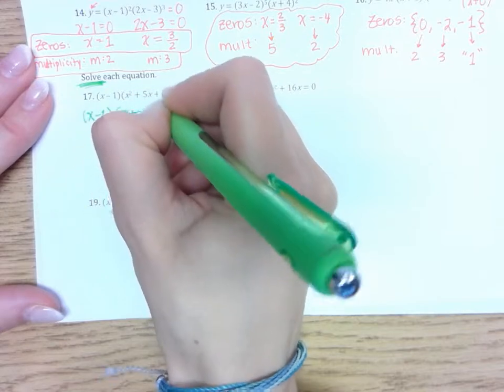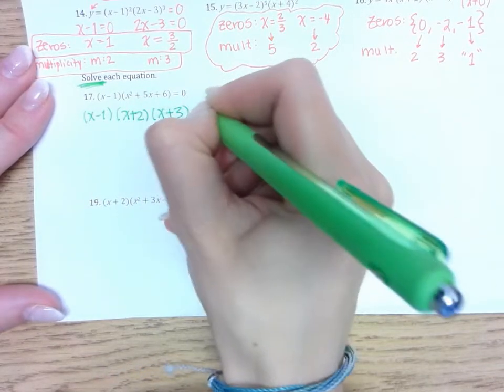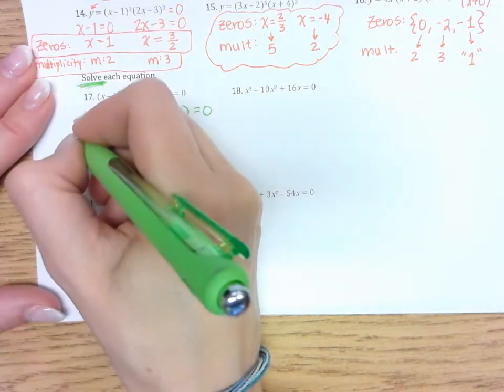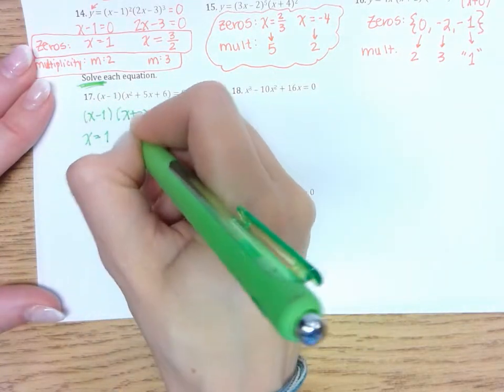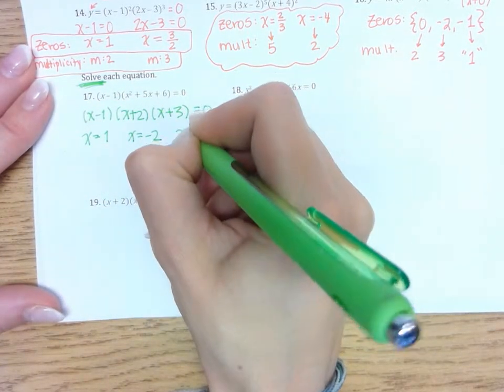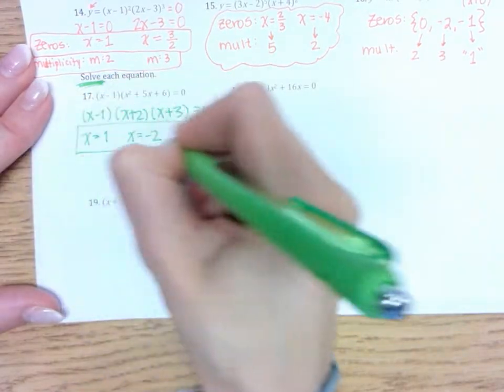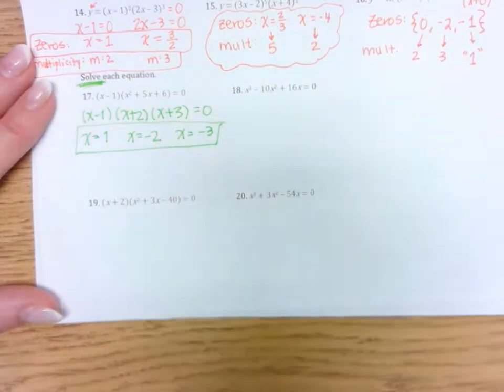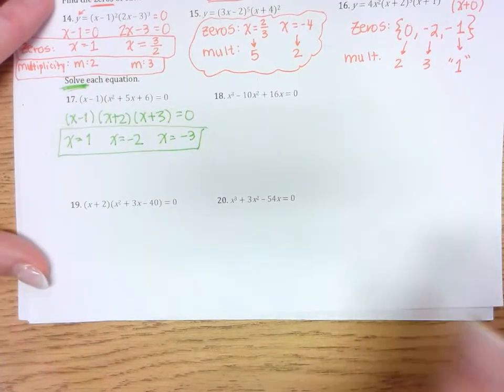If I factor this, I get those factors. Zero product property. What do I get? 1, -2, -3. That is it. I'm going to write each answer slightly differently so you could see that more than one way of writing it is acceptable.